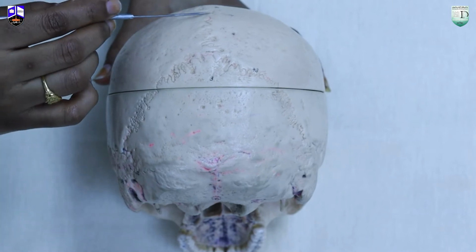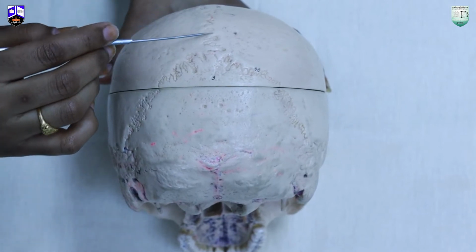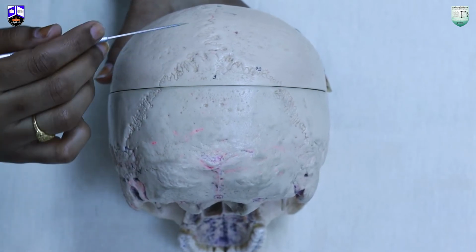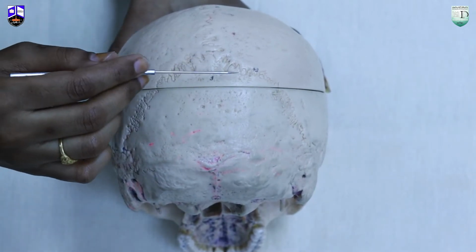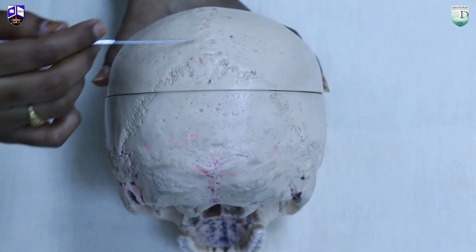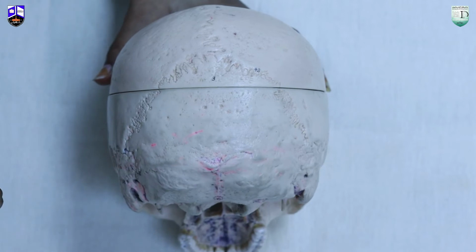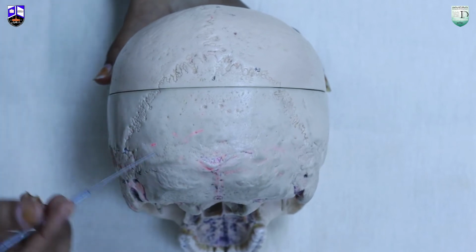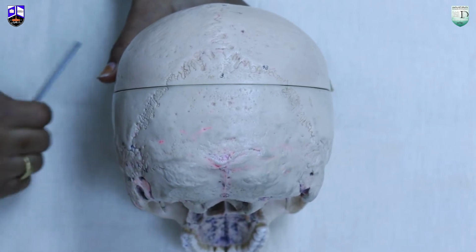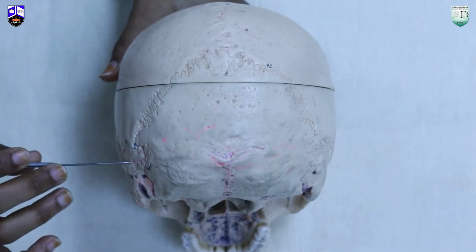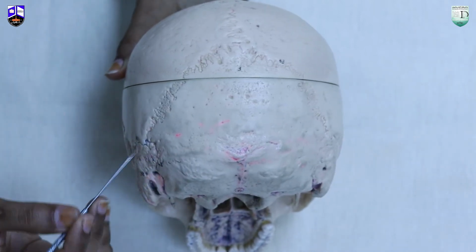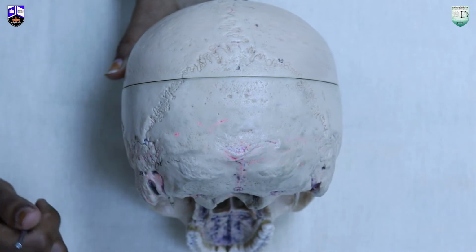We can also see the termination of the sagittal suture running into the lambdoid suture, and the point of union of the lambdoid suture with the sagittal suture is known as the lambda, which represents the site of the posterior fontanelle. More laterally, the squamous part of the occipital bone articulates here with the mastoid part of the temporal bone on the other side, and the suture between them is the occipito-mastoid suture.